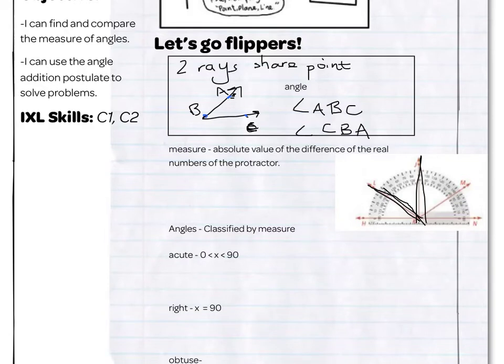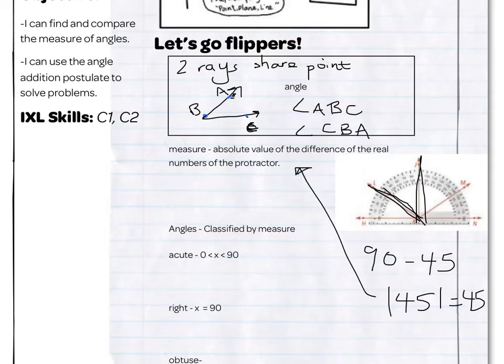The numbers there were 90 and 45. So you would look at the difference between the two of these. It just happens to be 45, and whatever the absolute value of that measure is. The absolute value of 45 is 45 because absolute value means positive. That's why it's the absolute value of the difference.